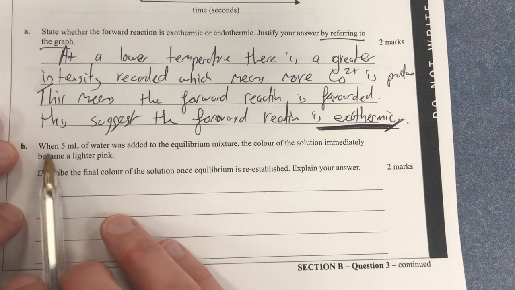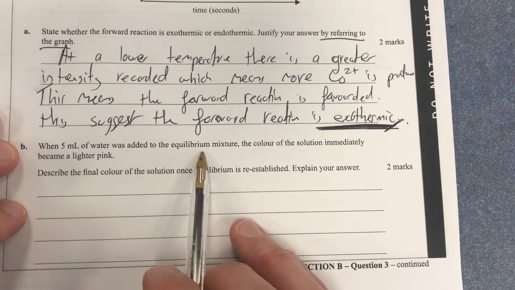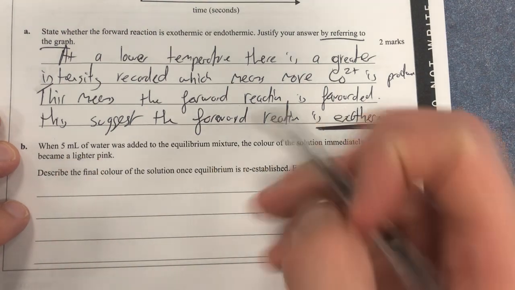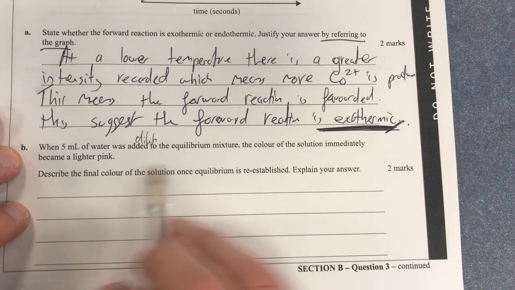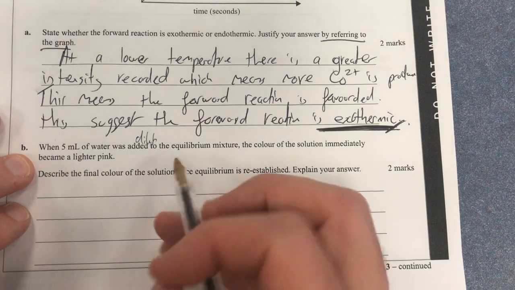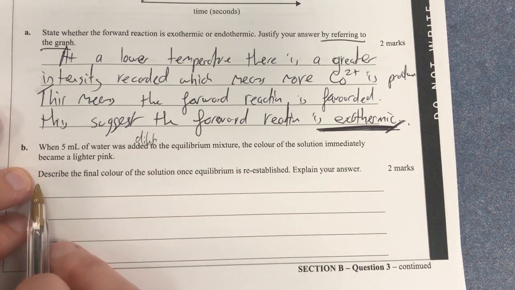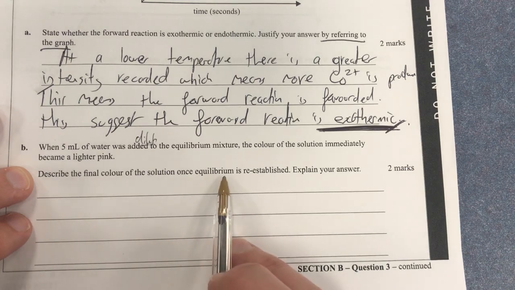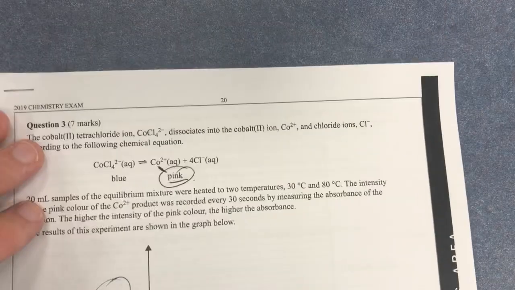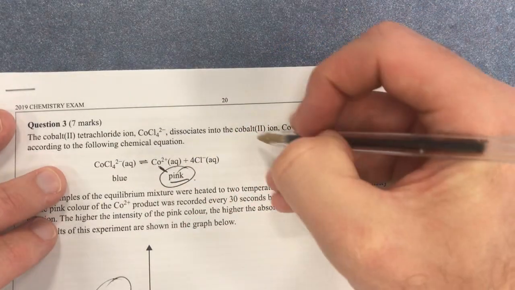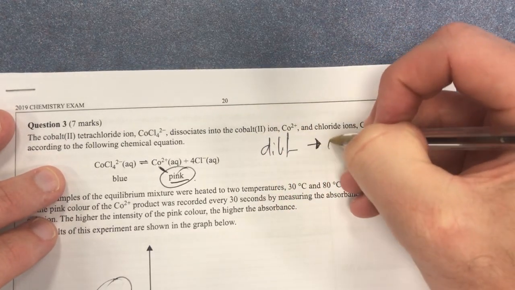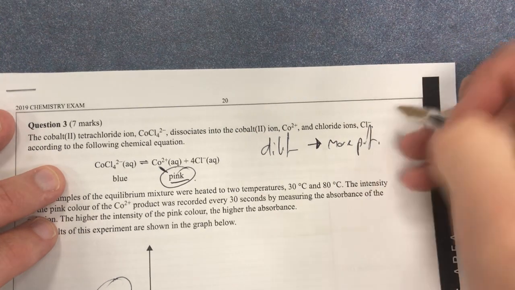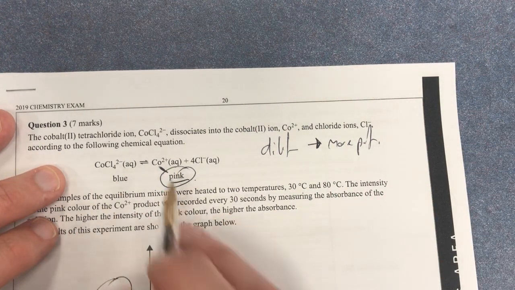Next, part B. When 5 mils of water is added to the equilibrium mixture, so we're diluting it. The color of the solution immediately became lighter pink. Well, it makes sense because we diluted. Describe the final color once equilibrium is re-established. So let's have a look at what's happening here. If I dilute it, dilute means we favor the side with more particles. Therefore, the forward reaction has got more particles.